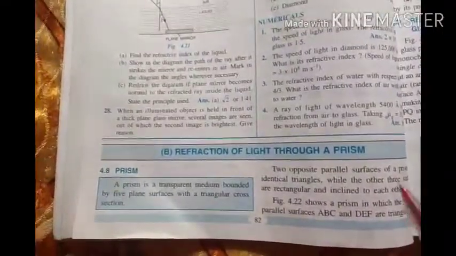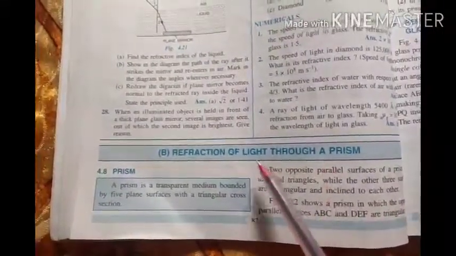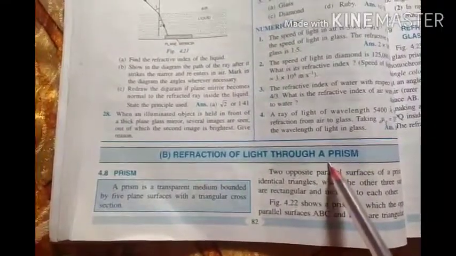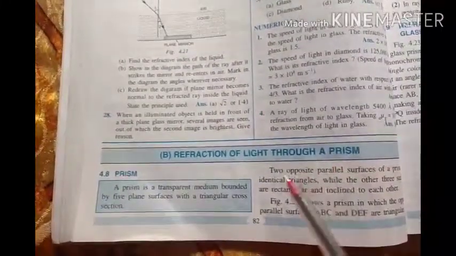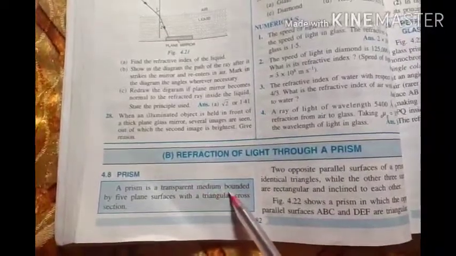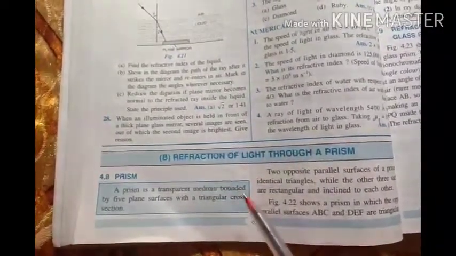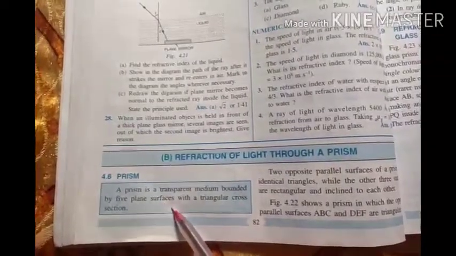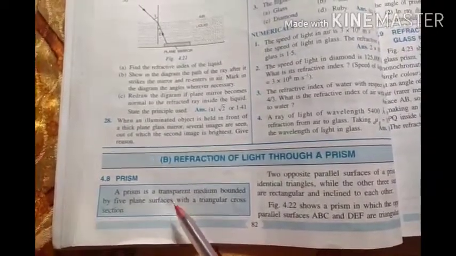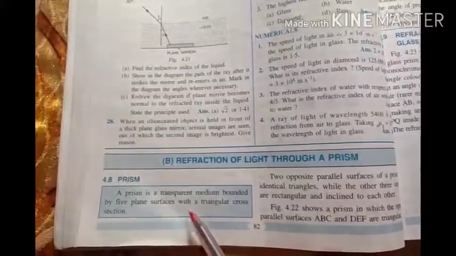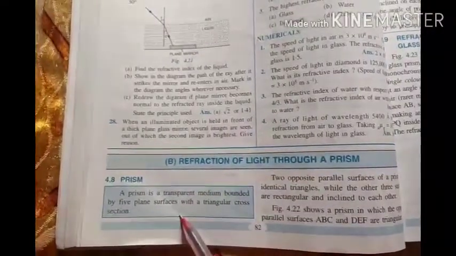So I'll start the next topic, which is refraction of light through a prism. So what is a prism? A prism is a transparent medium. Transparent medium, we can see through it. Okay, bounded by five plane surfaces, with a triangular cross section.